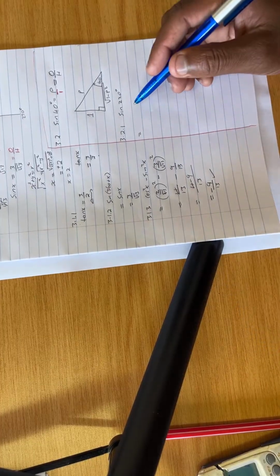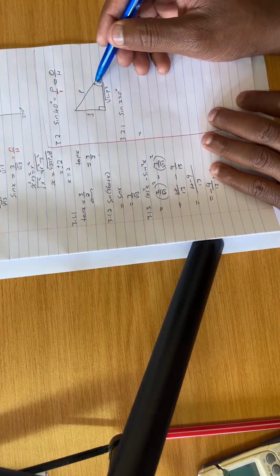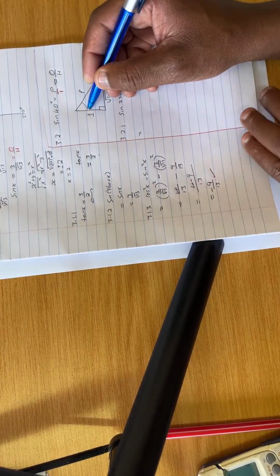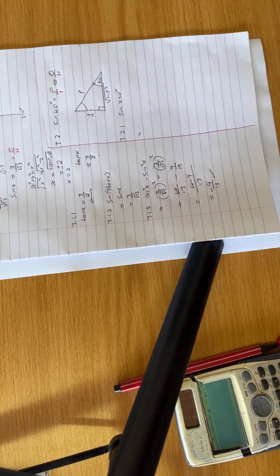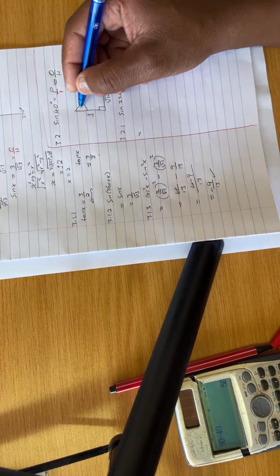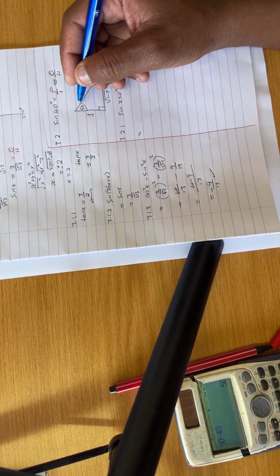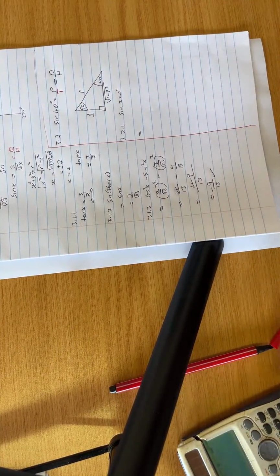So you need to reduce this into an acute angle. Since this is 40, you have to find the third angle. The third angle in this case will be 90 minus 40, which is 50. So here will be 50 degrees. So now you can determine sine 220 degrees.